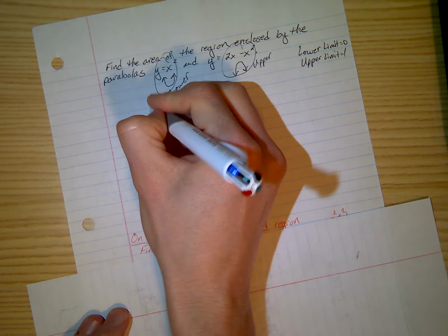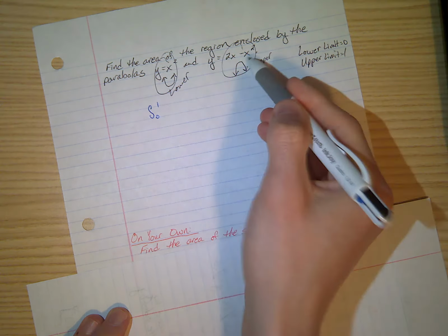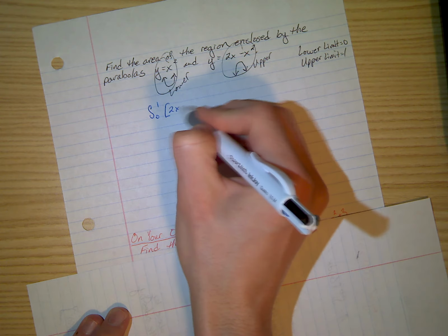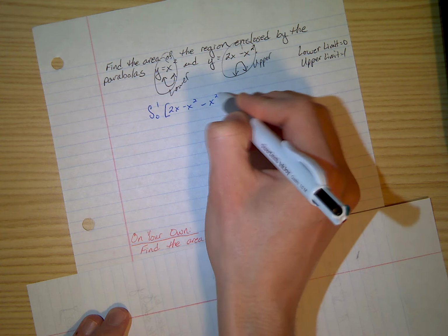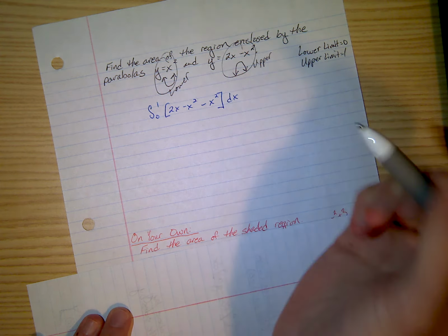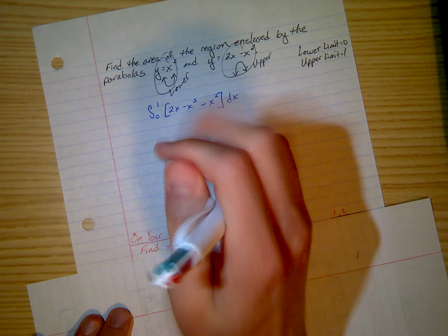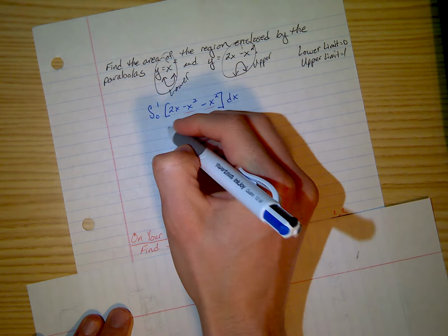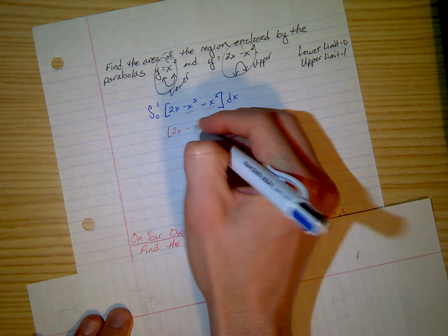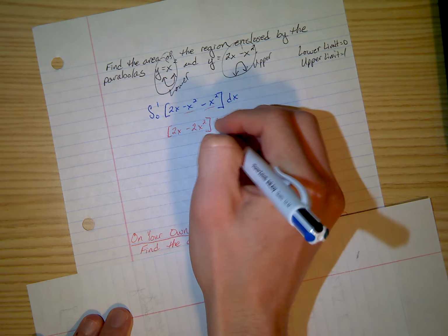Okay, so setting up our actual integral then. We have the integral from 0 to 1 of our upper function, 2x minus x squared, minus our lower function, x squared, dx. You could integrate it as is. I would recommend simplifying it first, combining the negative x squared terms. So you actually have 2x minus 2x squared dx.